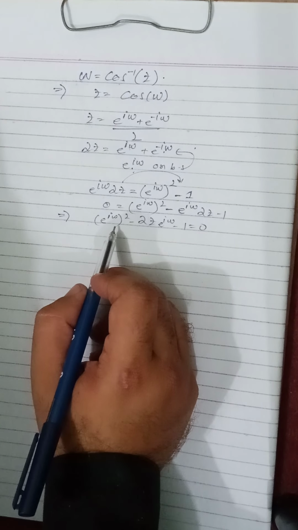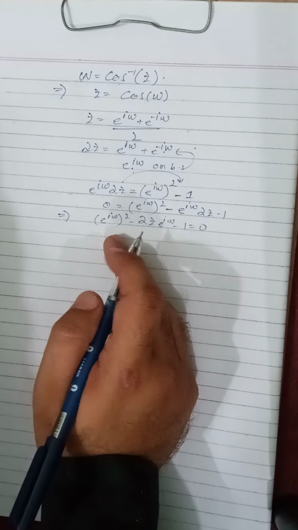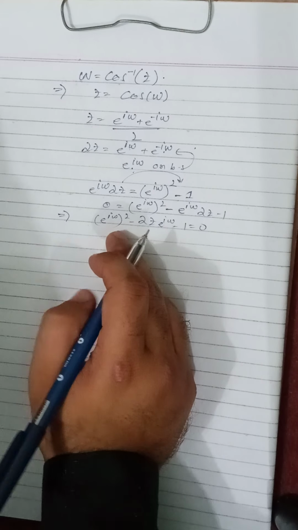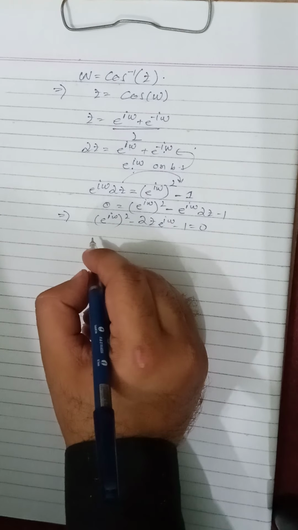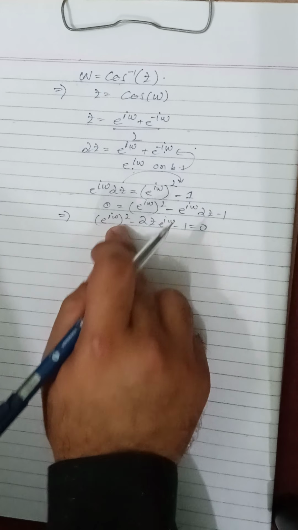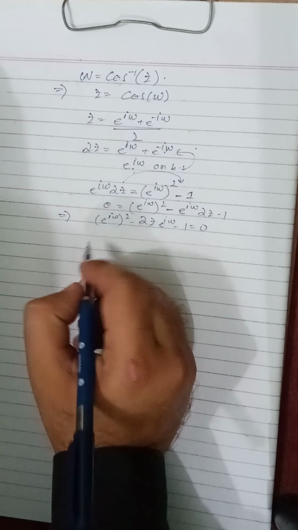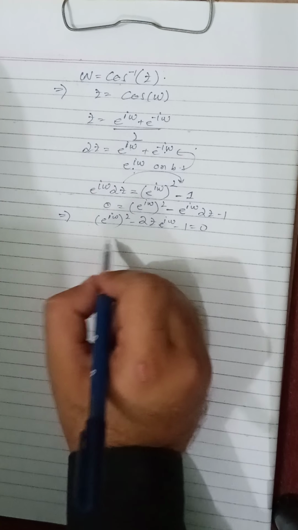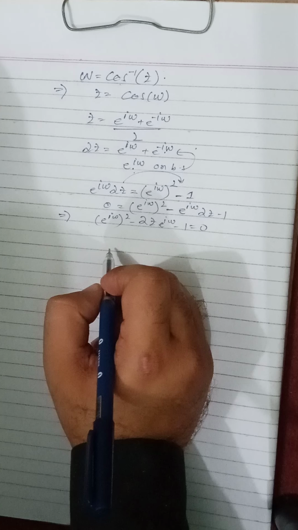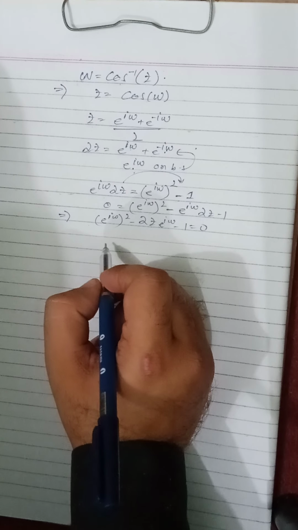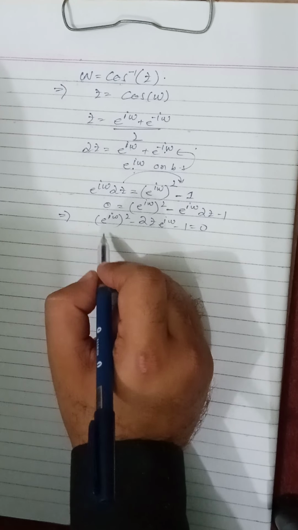Now I can solve this quadratic equation with the help of factorization, the quadratic formula, or the completing the square method. Let me solve this equation for the variable e^(iω) with the help of the quadratic formula. The quadratic formula is x equal to minus b plus minus square root of b square minus 4ac, whole divided by 2a.